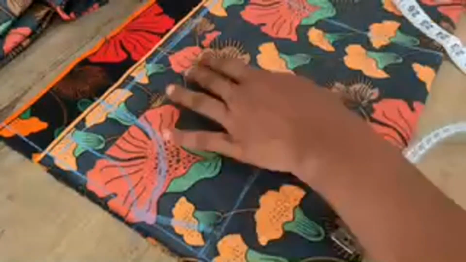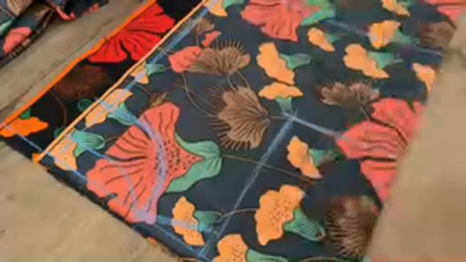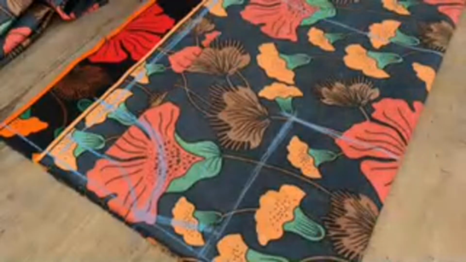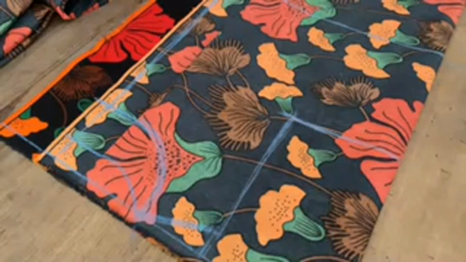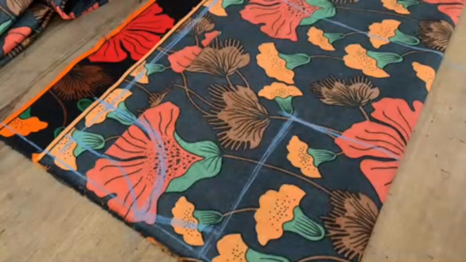So now let's get the chest measurement and as well the waist measurement. The chest measurement, like I said, is 23.5. You can help me to divide by 4. I'll be using my tape to divide by 4.